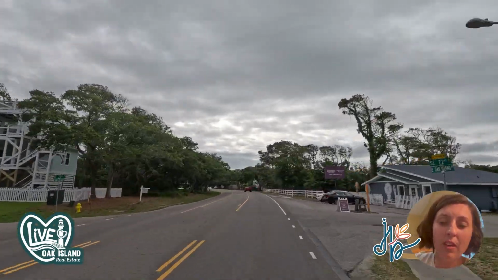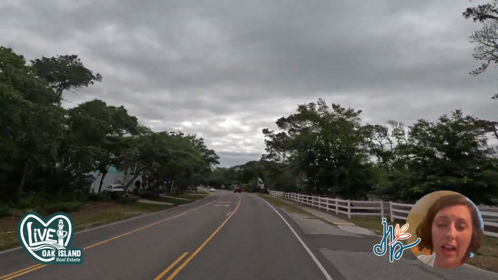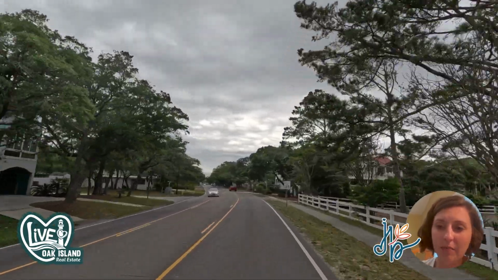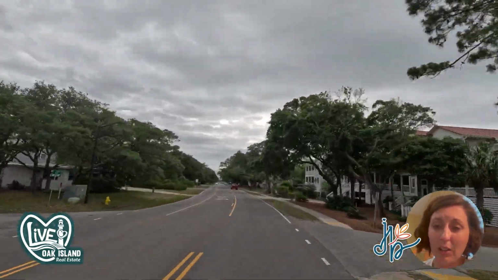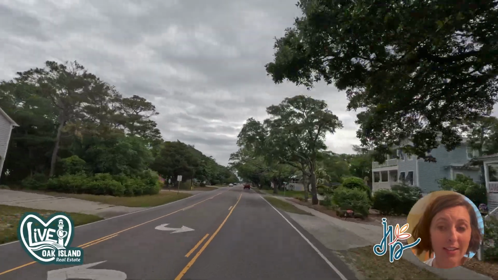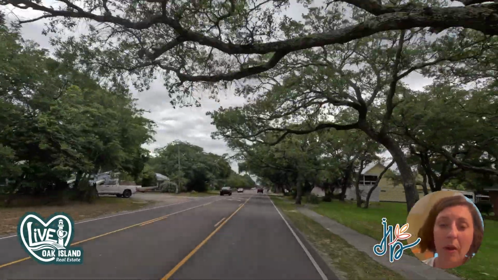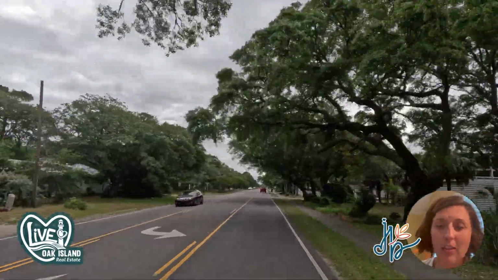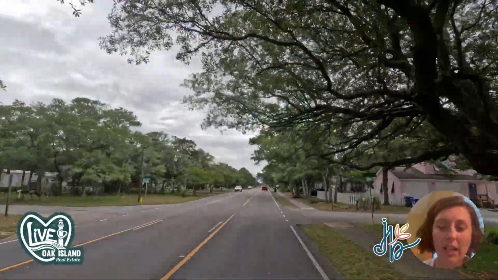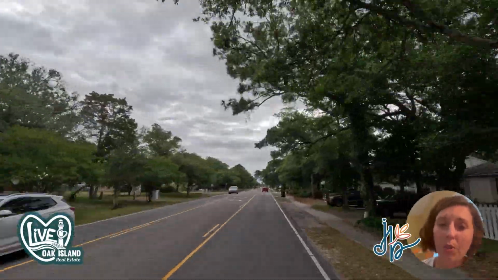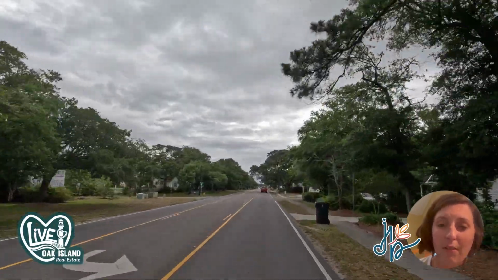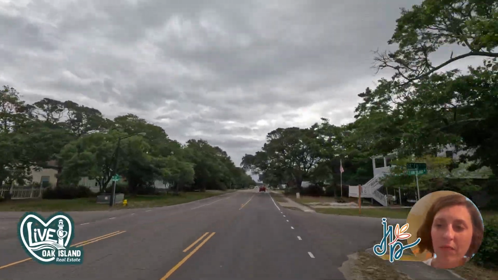So that is a big plus about houses and land right here, is that you can be closer to beach access. So again, it just kind of depends on what you're looking for about where you want to be, because there are little pockets of different areas on the island which provide a variety of things for you.